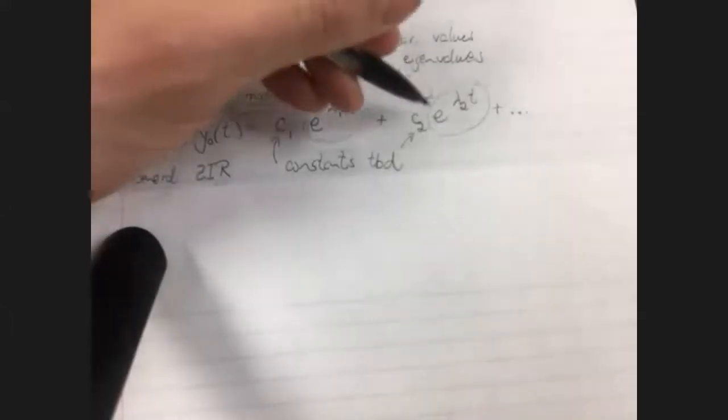Now, a few things of note. Some of you might be asking, do I get an exponential every single time? The answer is yes. An exponential is going to work every single time for this type of differential equation with constant coefficients. It's always going to be these exponentials. Now, as you know from a few lectures ago, there are many things that don't look like an exponential that are exponential.